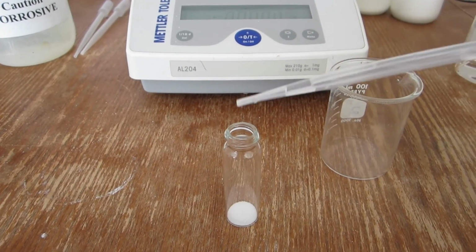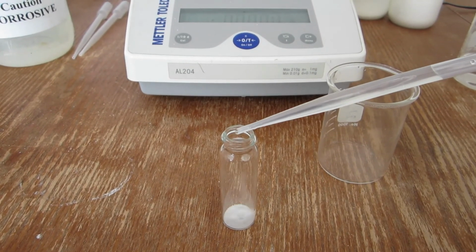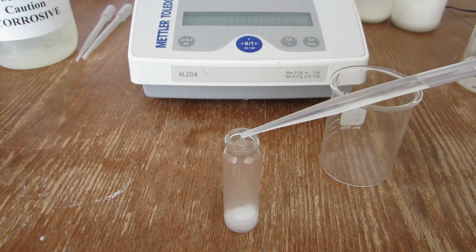The acid is slowly added to the carbonate sample, allowing the release of carbon dioxide.